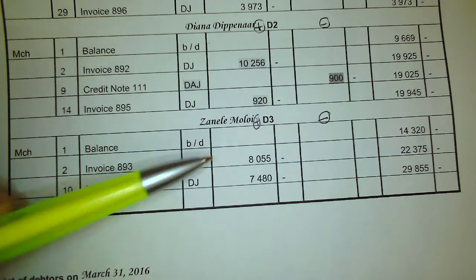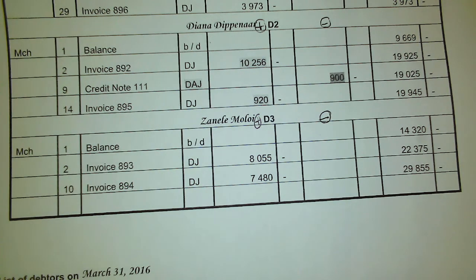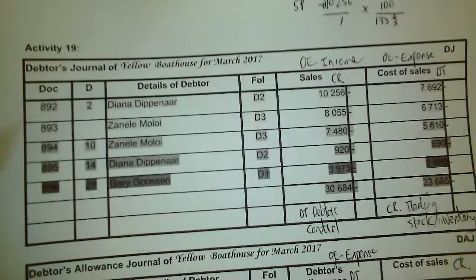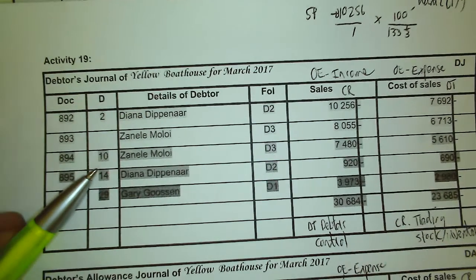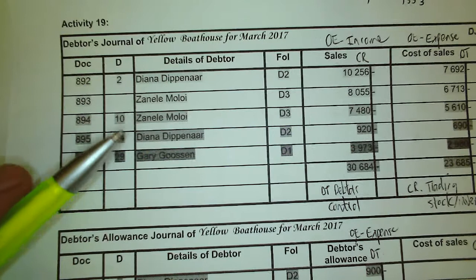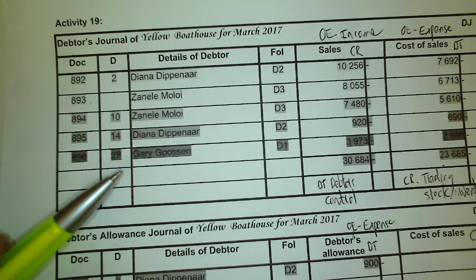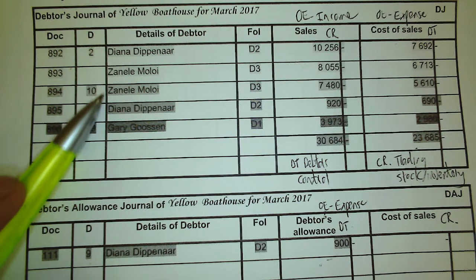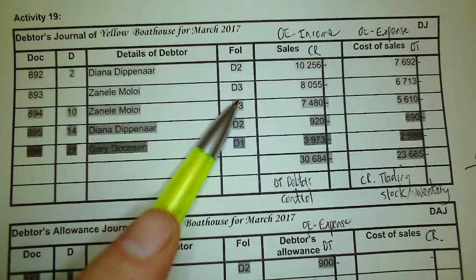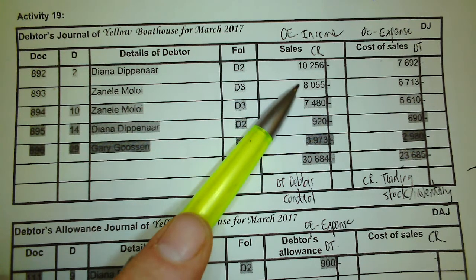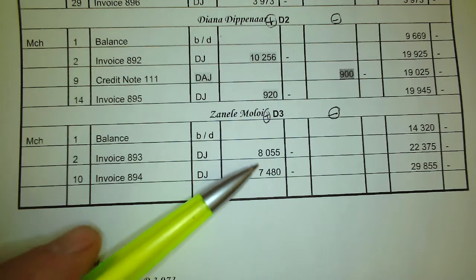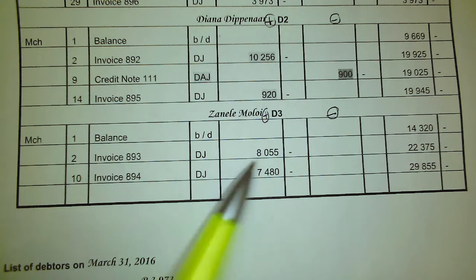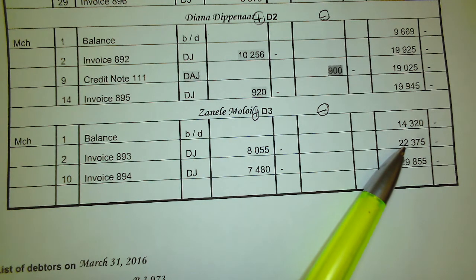Then I have to look for Zanele Maloi's name, and in my journals I see Zanele Maloi's name on the 2nd and again on the 10th. I don't see it anywhere else. I also don't see it in the CRJ, cash receipts journal, where she's paying. So the first transaction is on the 2nd. Debtor number 3, 8055. So she bought from us. She owed 14,000 at the beginning of the month. She bought another 8,000. Now she owes 22,000.